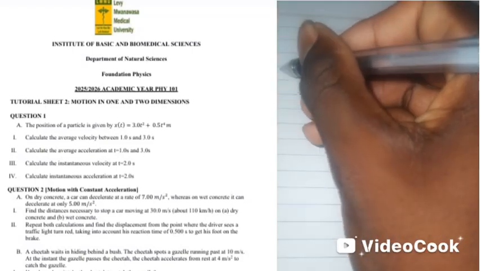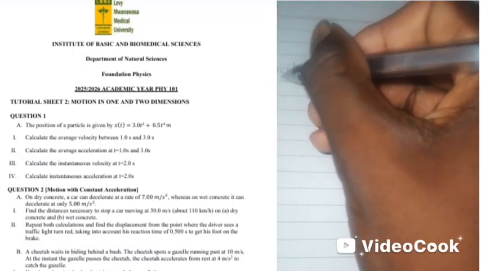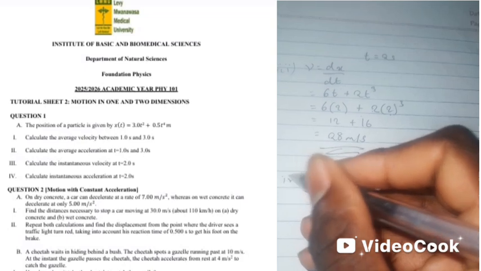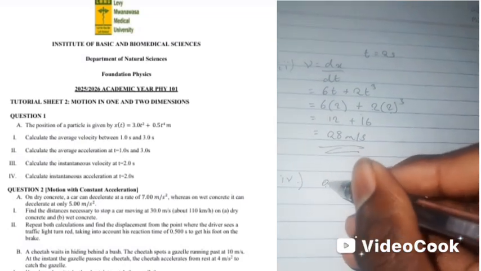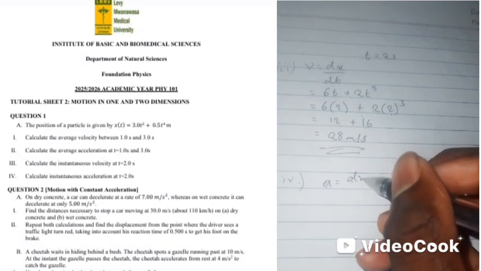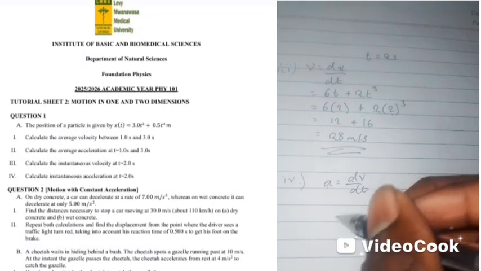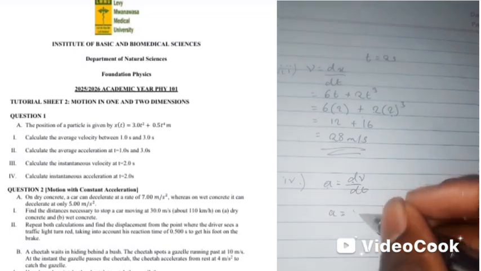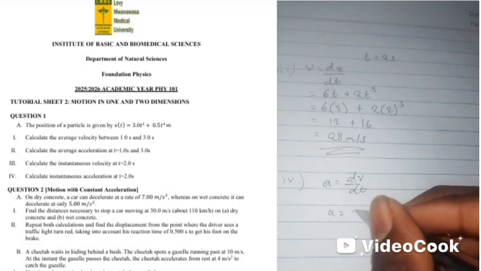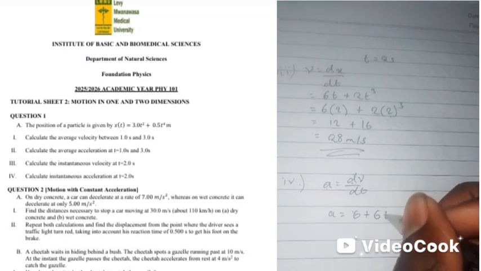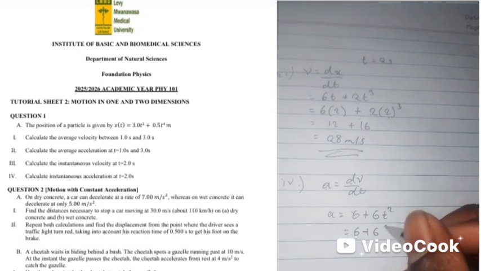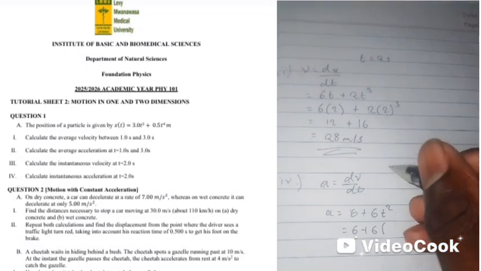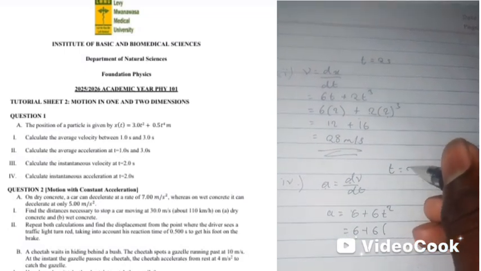That's part 3. And for part 4, we were asked to find the instantaneous acceleration. We've also already established that acceleration is equal to dv dt, and the formula for acceleration is 6 plus 6t squared. Remember, we want to find the instantaneous acceleration when time equals 2.